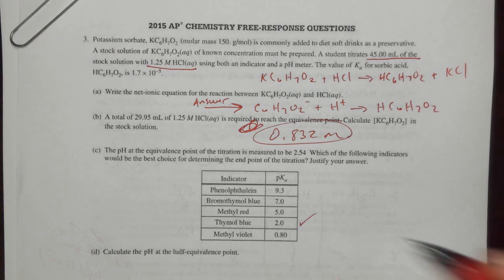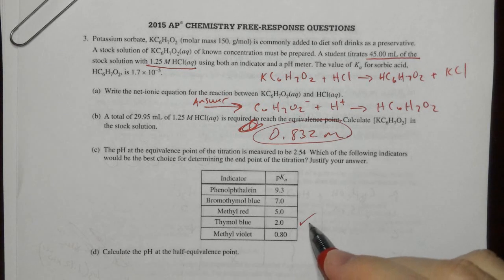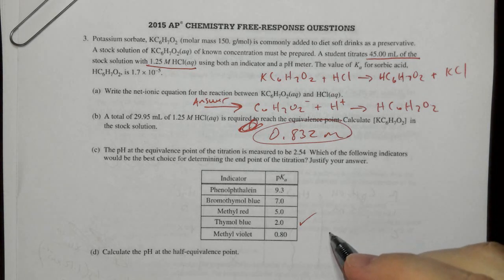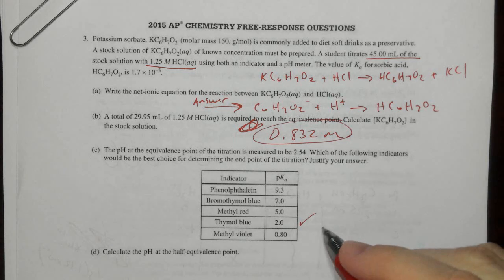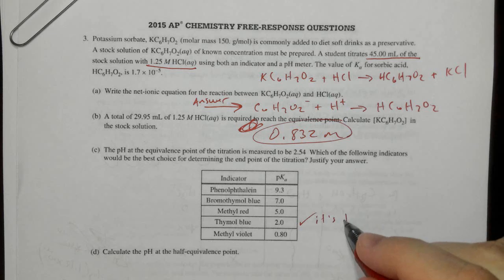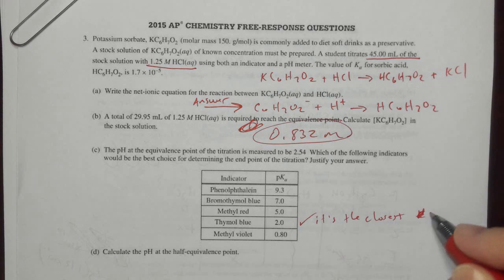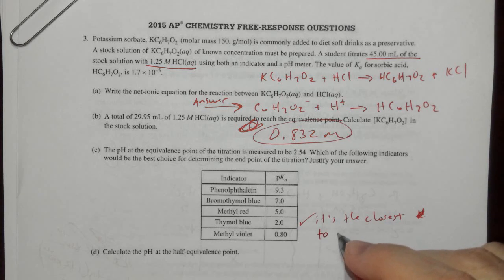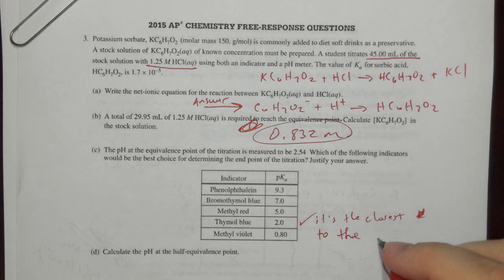So looks like thymol blue. So yeah, thymol blue is going to be the best answer, and we need to answer that using some good concepts here. It's the closest to the pH value.